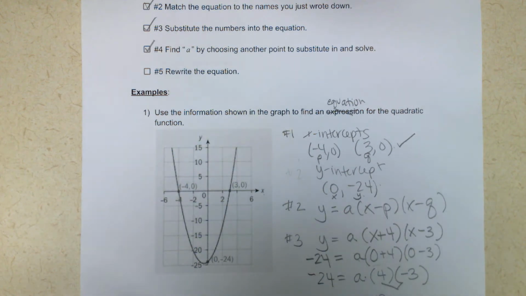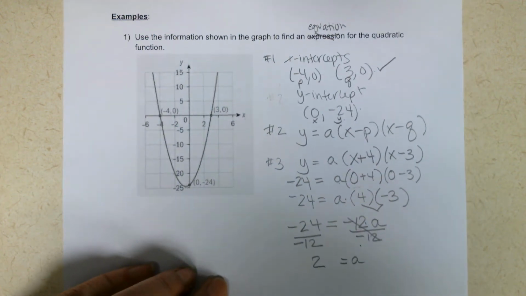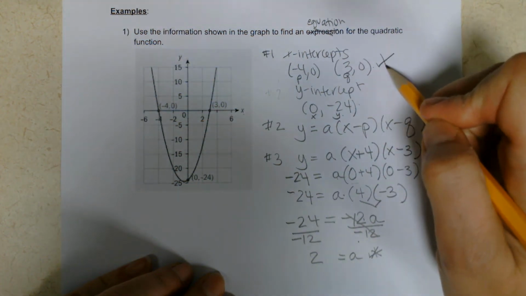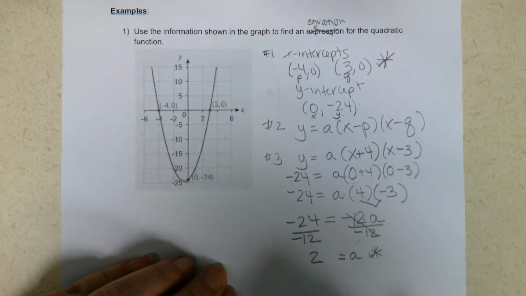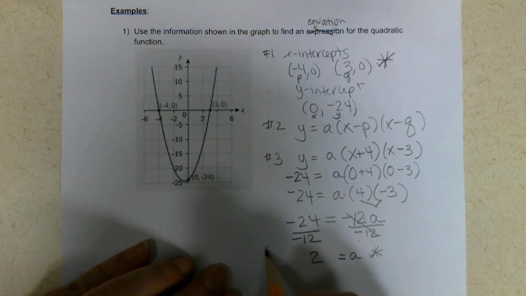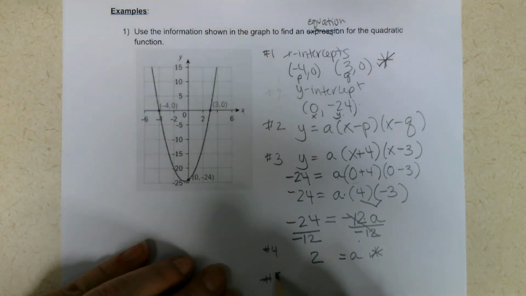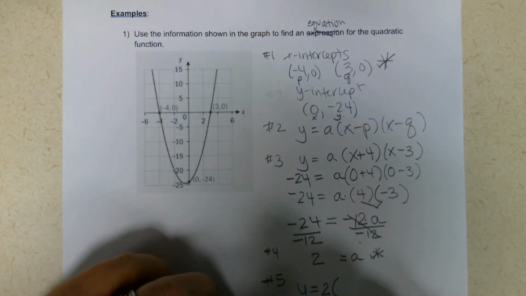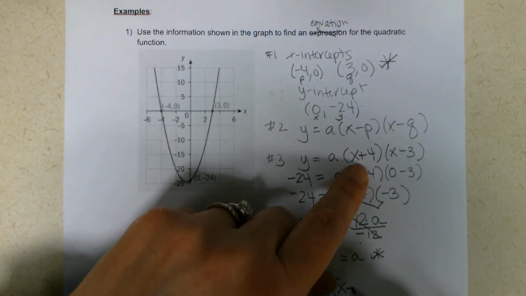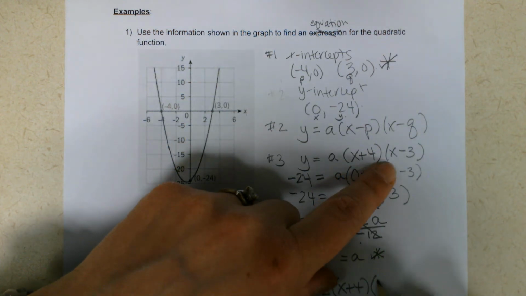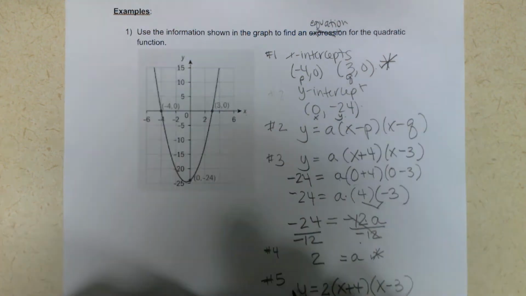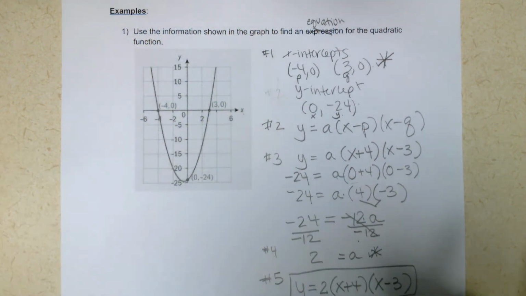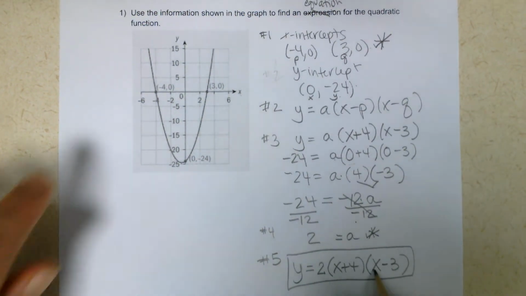And our last one is to rewrite the equation. So now that we have our intercepts and we have a, I'm going to star these two things. This is what we need. We're going to rewrite our equation. So this was number 4 and number 5. Y equals, we have a, 2, times the quantity x plus 4 times the quantity x minus 3. And this right here is our answer. This is the equation to this graph.